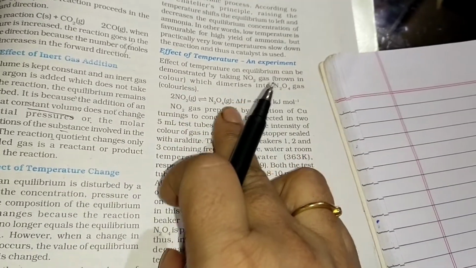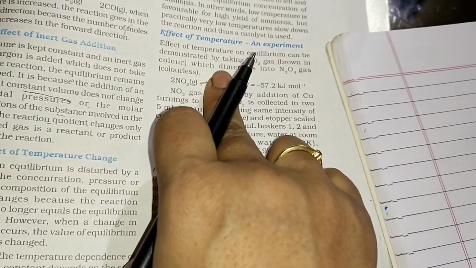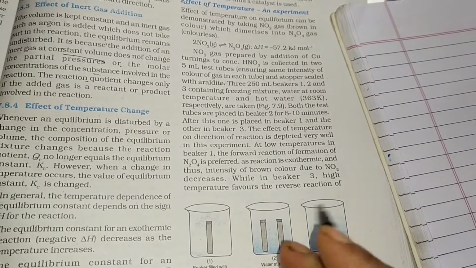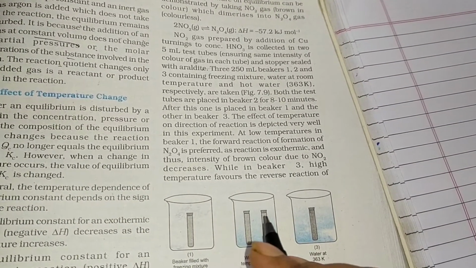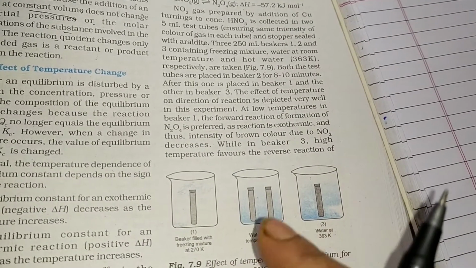If we reduce the heat, which direction will it go? Forward direction. Clear now? So normal NO2, what is the color there? Now the color is an intensity of brown color. The color intensity is brown in nature.